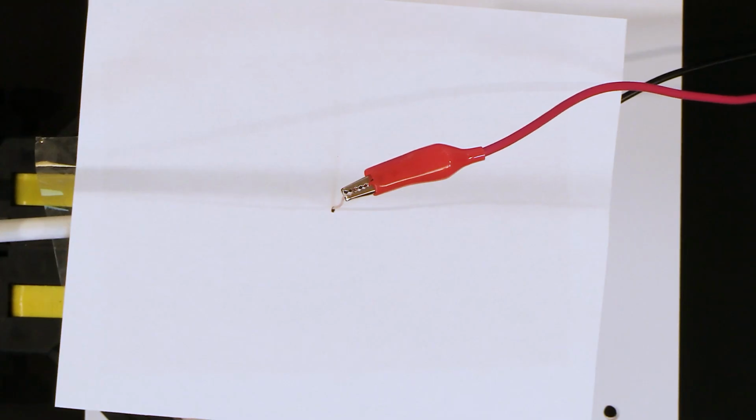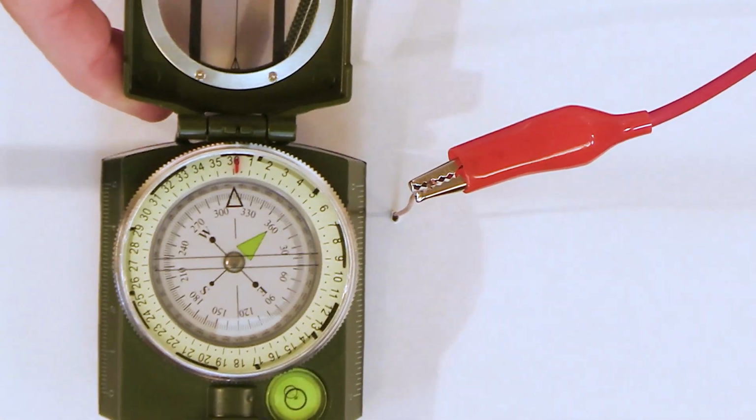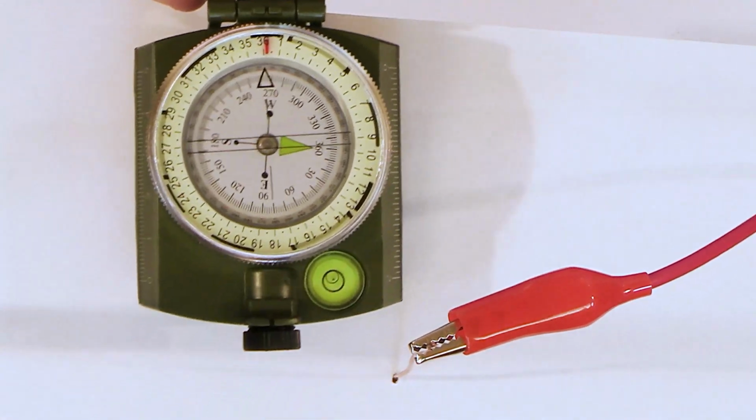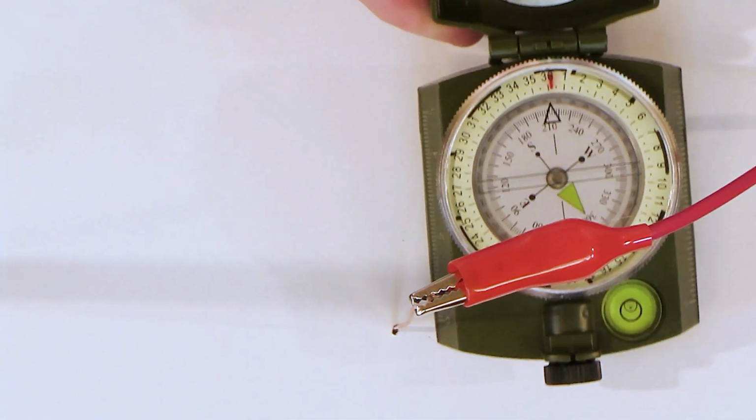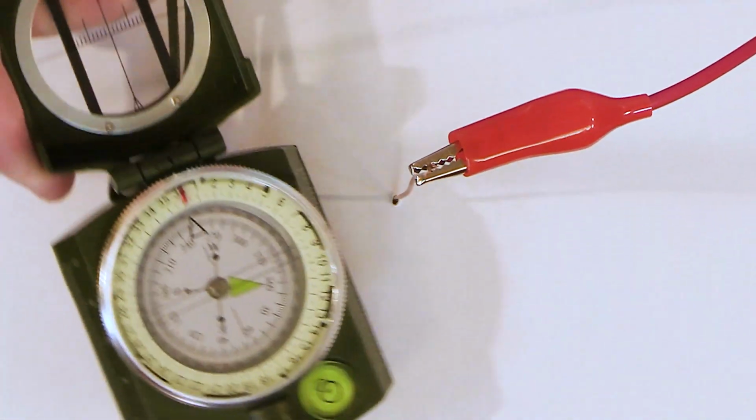I actually have a separate compass. I'm going to show you 2 different compasses so we can make sure the effect is real. All right, here's a separate compass. So here's the compass when I bring it close to the wire. Look what happens when I follow it around the wire. You can see it's clearly affected by some sort of invisible field, which we call, of course, a magnetic field.